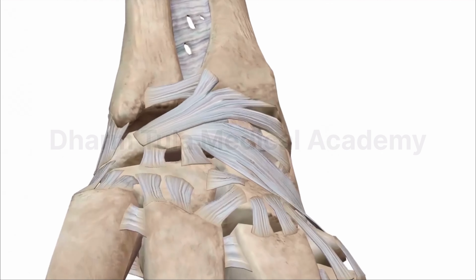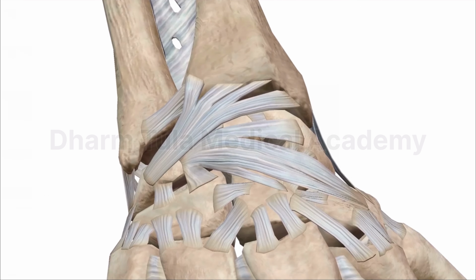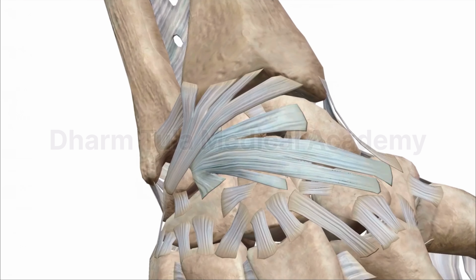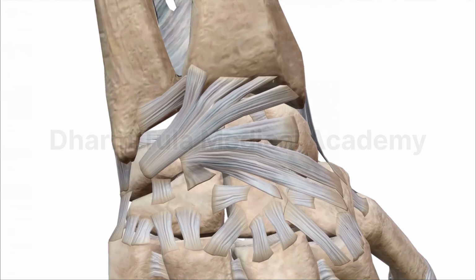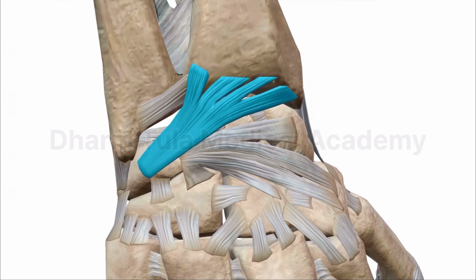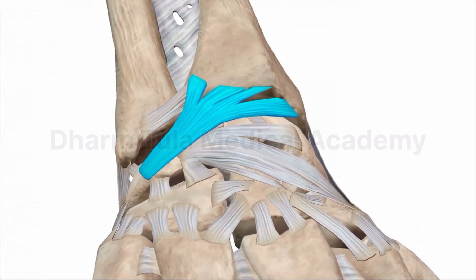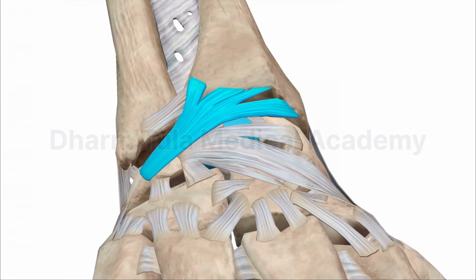Dorsally, there are 2 main ligaments running roughly horizontal. The dorsal intercarpal ligament runs from the triquetrum to the scaphoid, trapezium, and trapezoid, and the dorsal radial-carpal ligament originates from the radius at Lister's tubercle, converging to attach to the lunate and triquetrum.